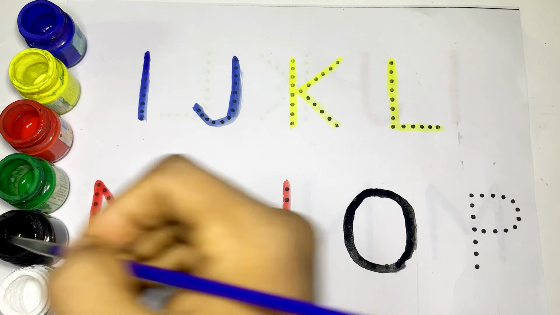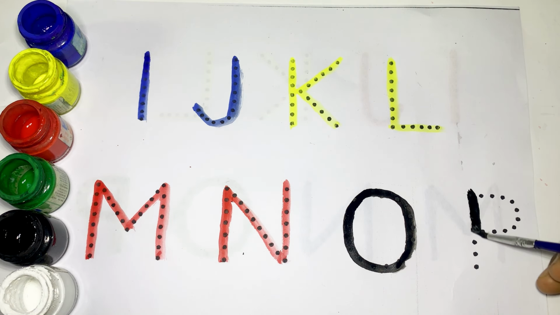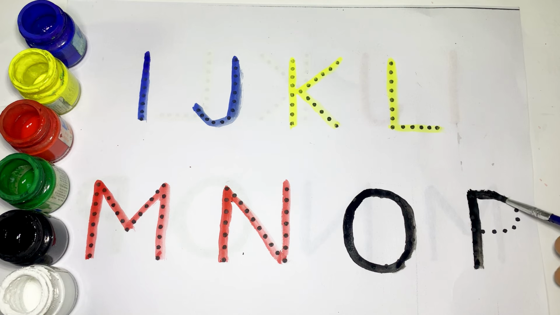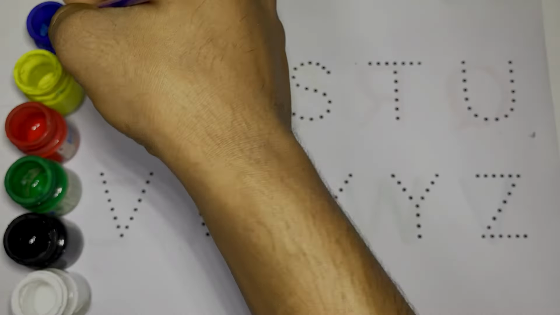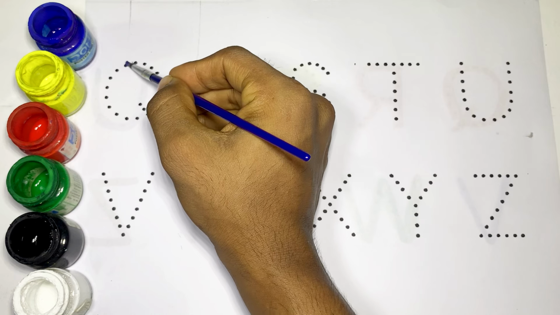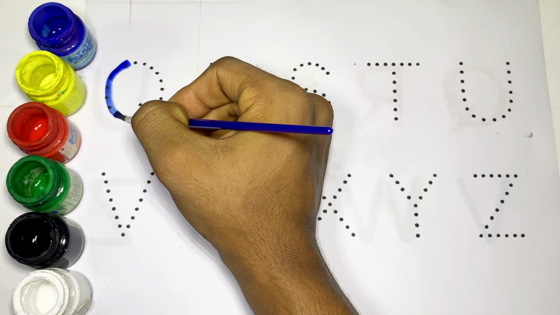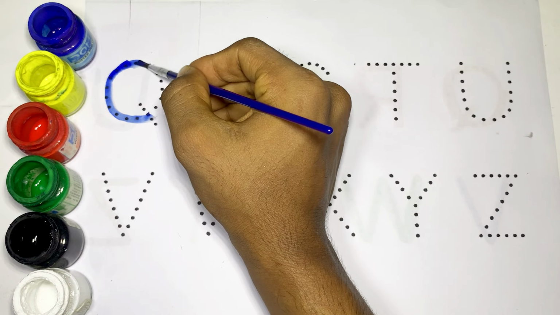Kids, again use black color and draw P. P for parrot, P for penguin. Q. Q for queen, Q for quill.